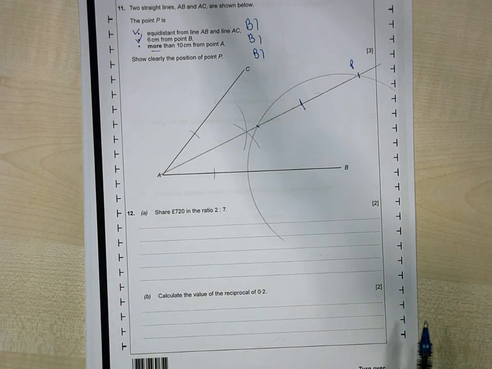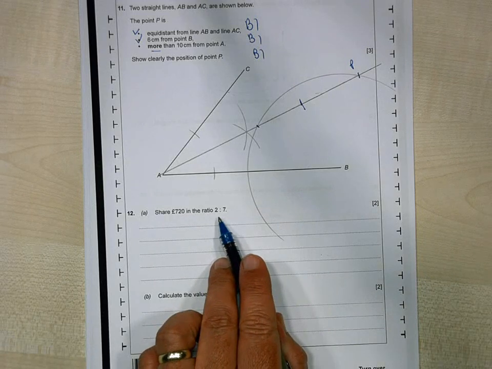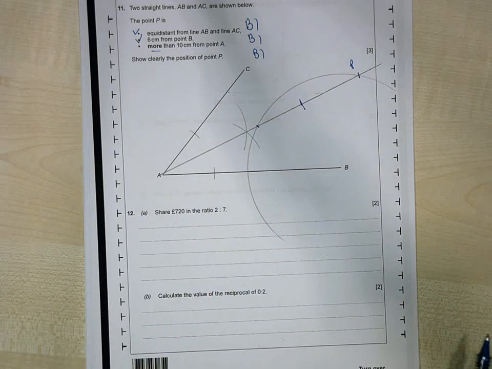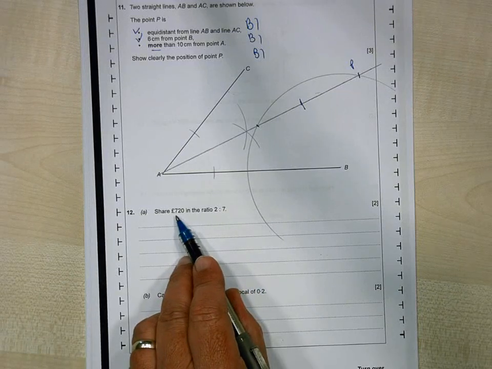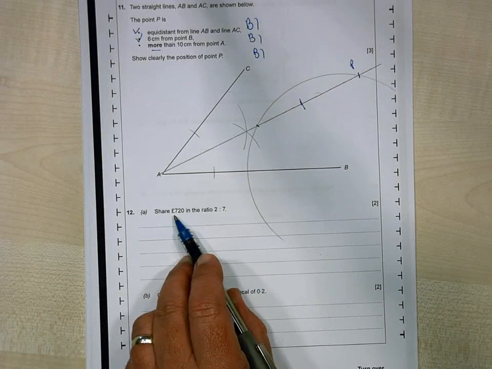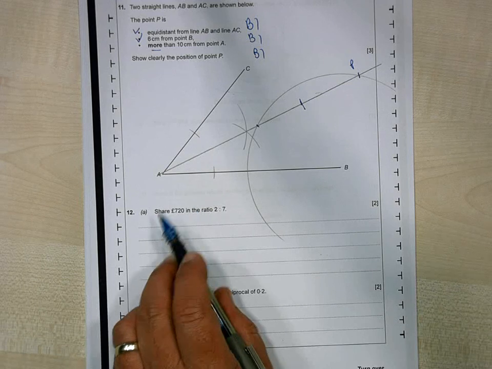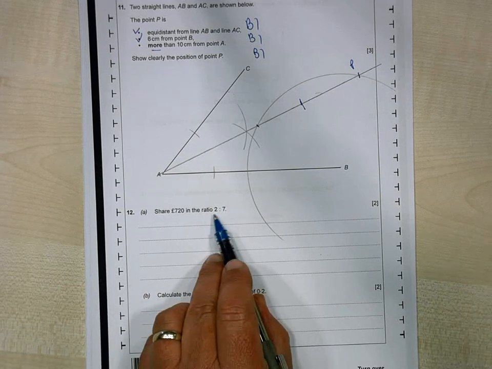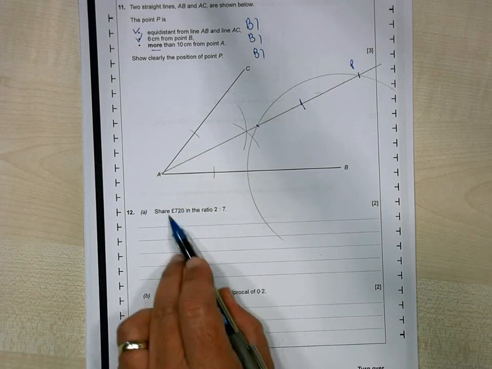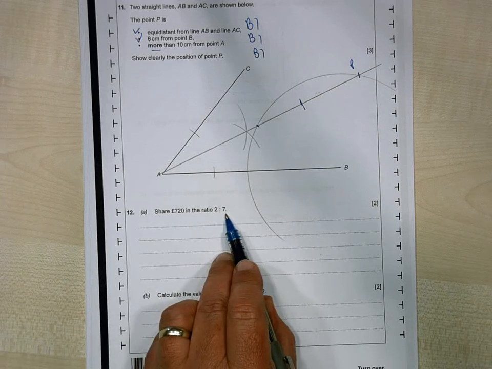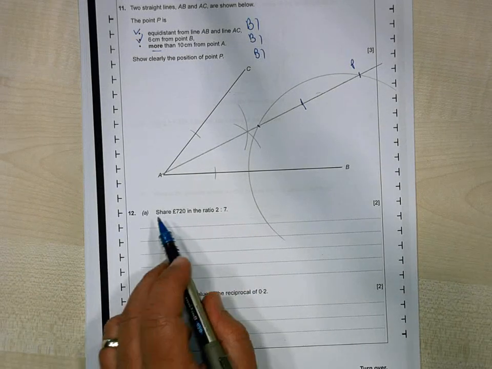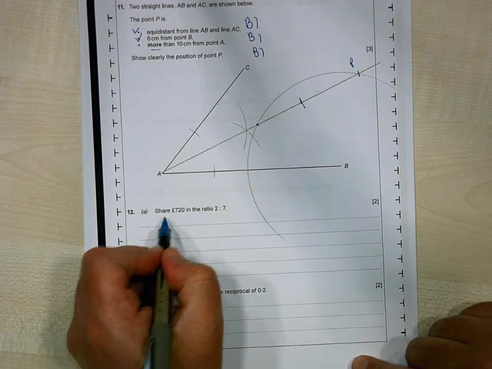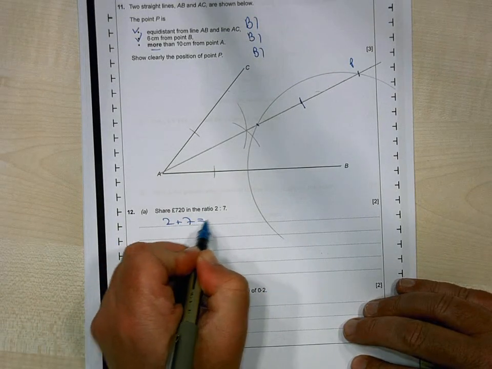Share £720 in the ratio of 2 to 7. So you have to be clear when you're working with ratio, is the figure they're giving you the whole value or part of the value? In this one, it's the whole value. They aren't saying the largest part is 720. They're saying we've got to divide that in. So we do 2 and 7 to find the number of parts.